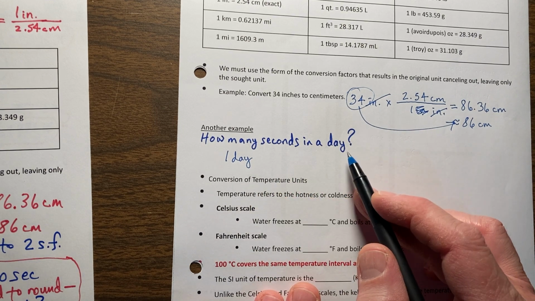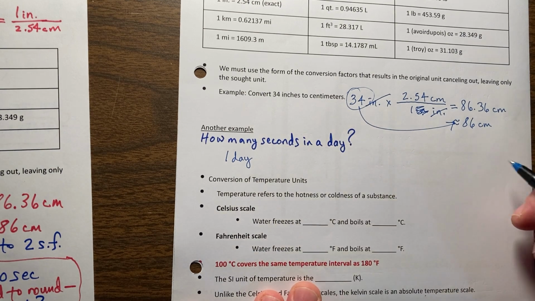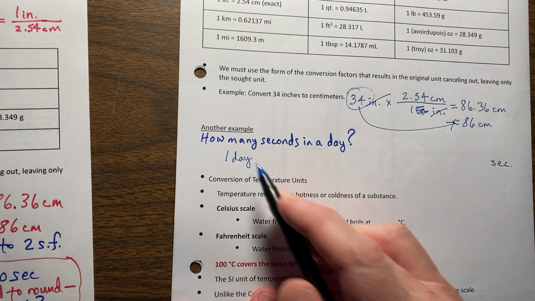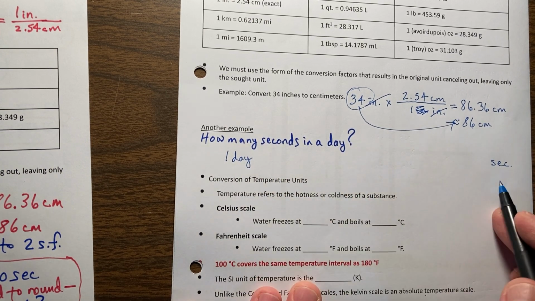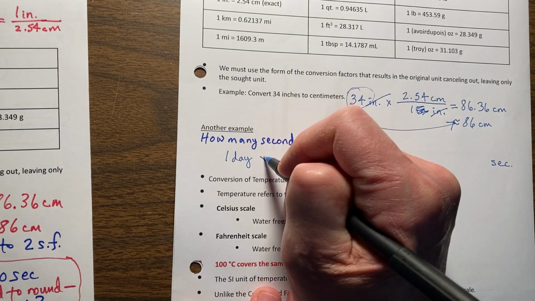You just say, okay, they're asking me for seconds. That's going to be the result over here. And I have to start with the given information. In a day is 1 day. How do I go from here to here? Well, you go through this. You don't have to do it in one step.